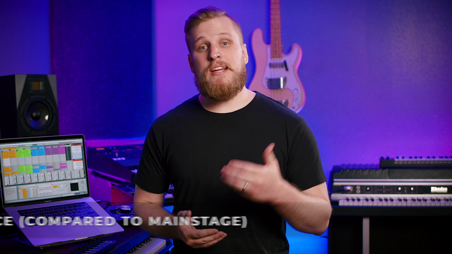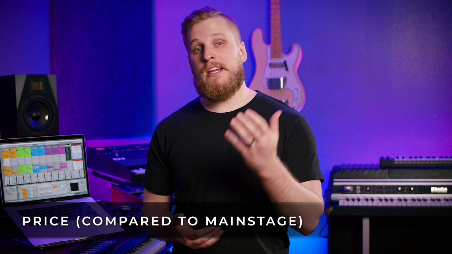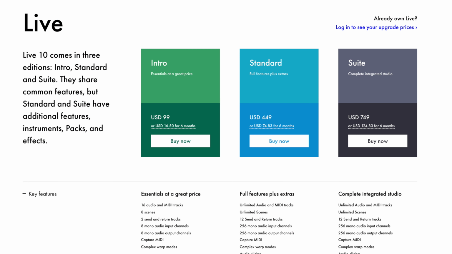The second thing to talk about is price. Even Ableton Live Intro costs more than 3 times as much as MainStage, and Ableton Live Standard and Suite are even more expensive than that. So there can be more of an upfront investment if you're looking at Ableton Live versus MainStage specifically. Now, I will say that it's a little bit of a straw man to say that MainStage is less expensive because in order to use MainStage, you have to own a Mac computer. And generally, you can get a Windows computer and run Ableton Live.